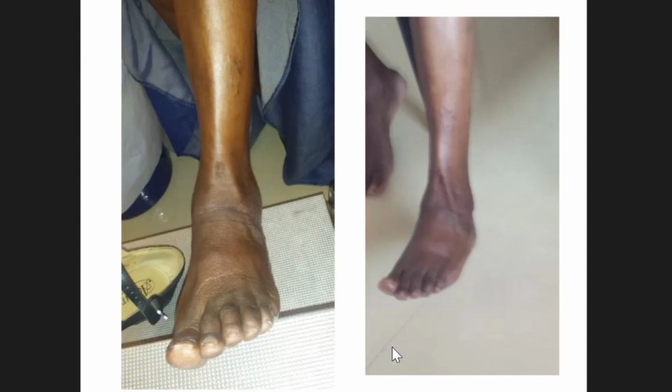We can see that we have a correction of the equinovarus, more use of active dorsiflexion, and a better use of the posterior part of the gait with those patients.